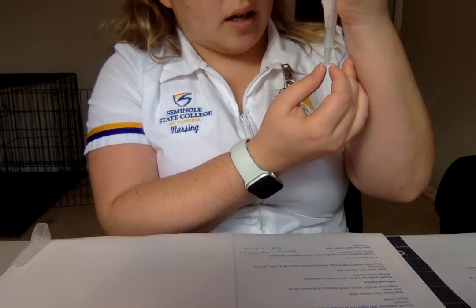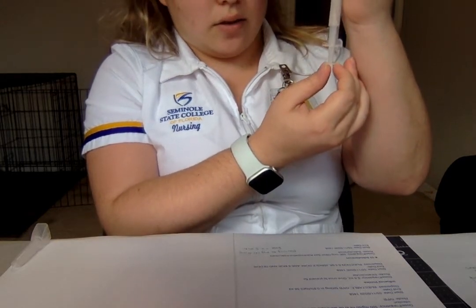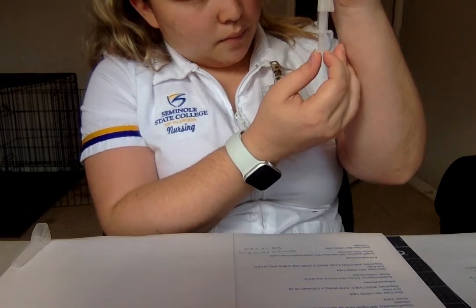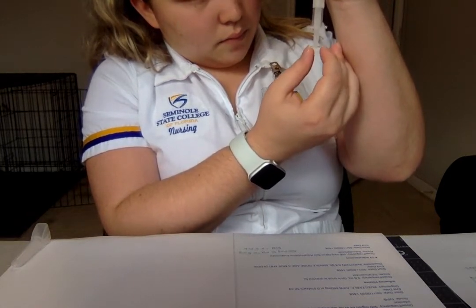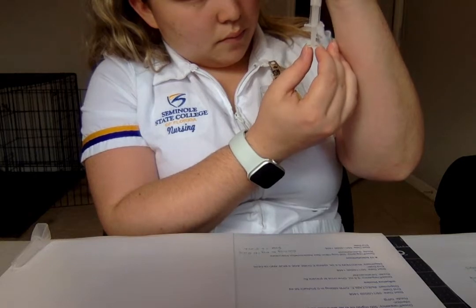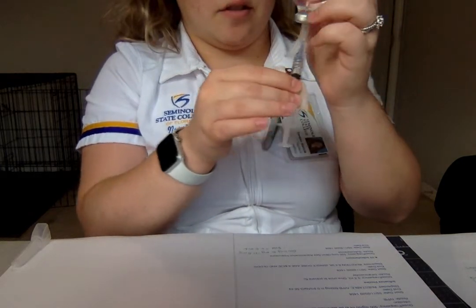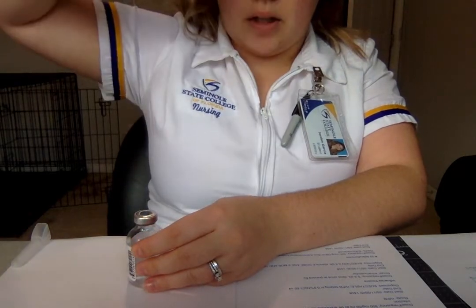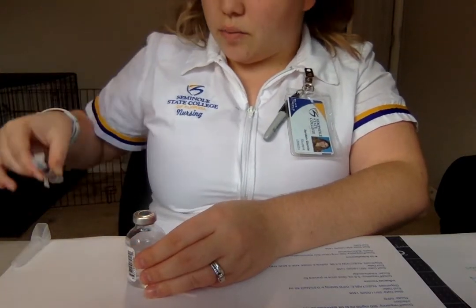And again, I'm doing this at eye level so I can make sure I get an accurate dosage. Okay, I pulled out my 0.5 mLs. Pull it out, and I'm going to go ahead and do the one-handed scoop.